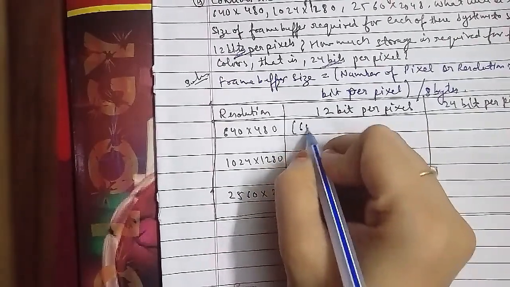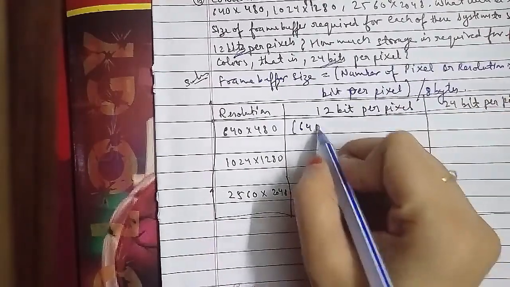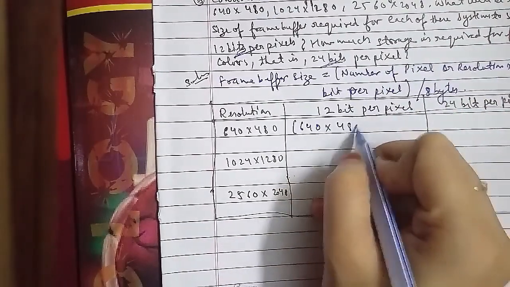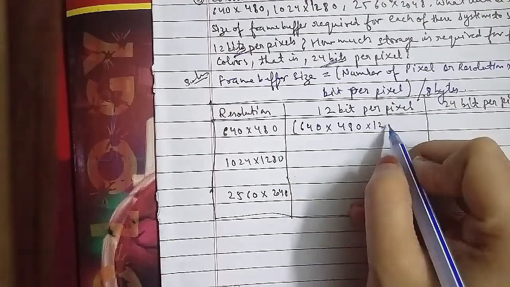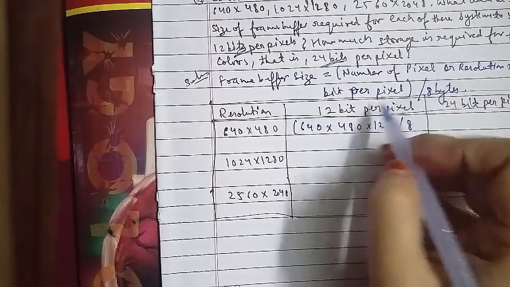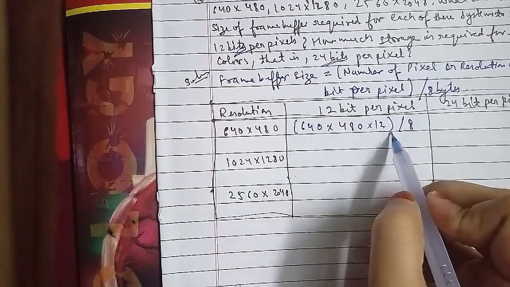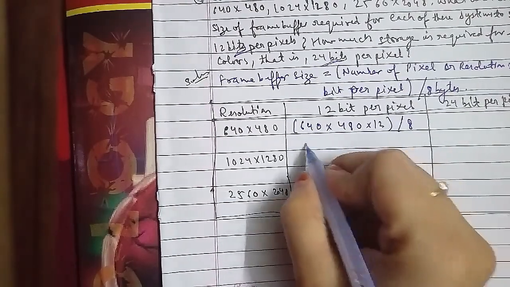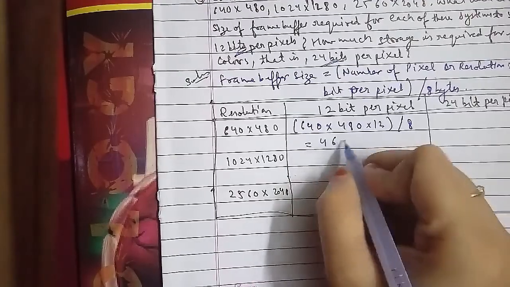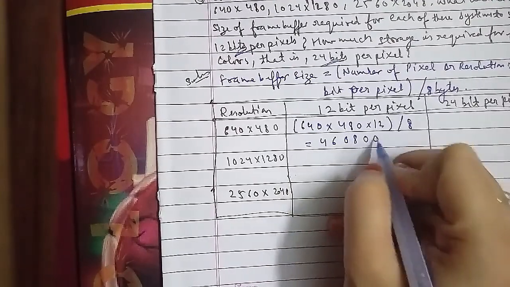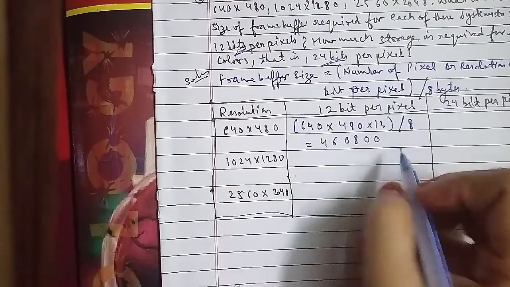For the 12 bit pixel this was done; for the next we'll write 24 and solve it out. 640 multiply 480 multiply 24 upon 8. So we'll just solve it out and we'll get 9,21,600 bytes.